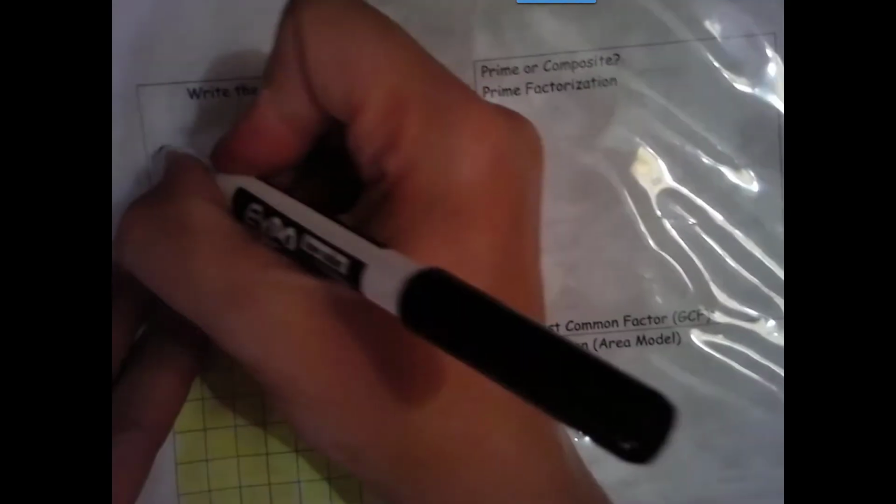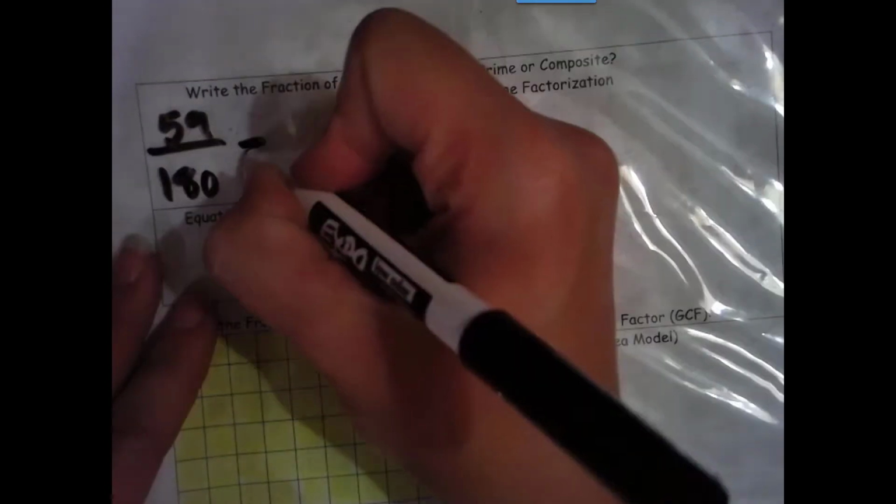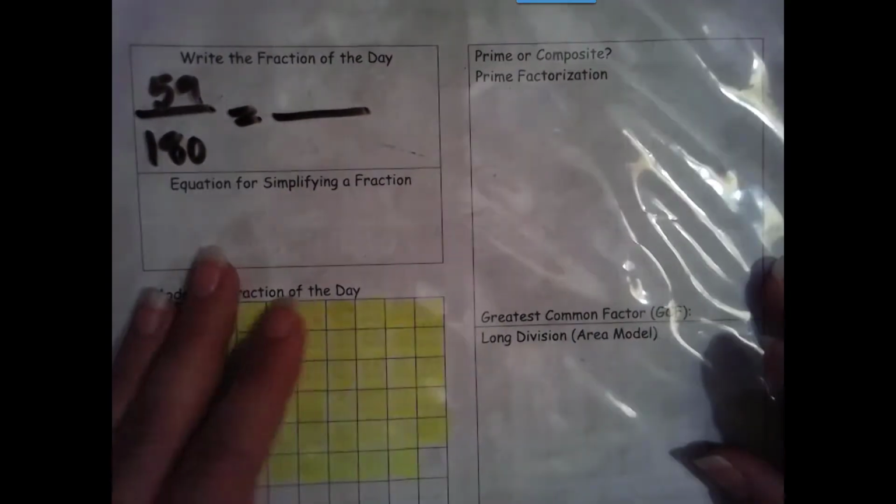So our denominator is 180. That's our total amount of school days. Our numerator is the day that we are currently on, day 59. And we have to think, is that numerator prime or composite?